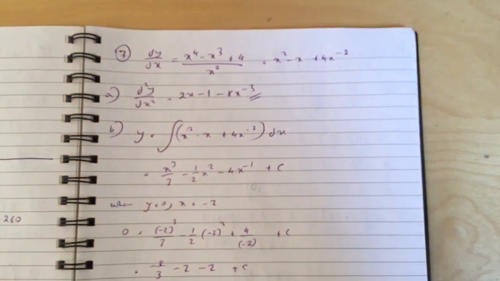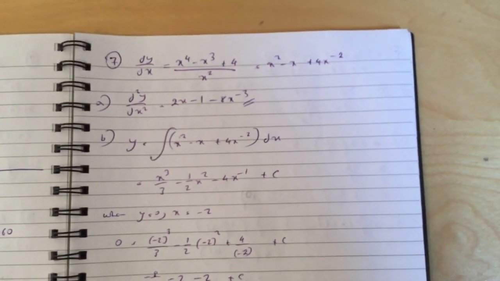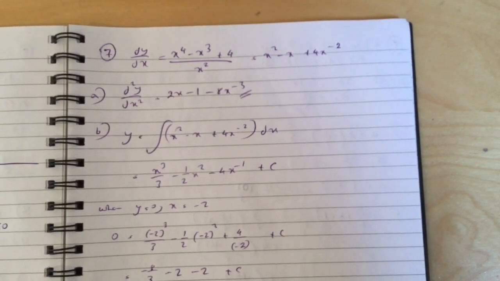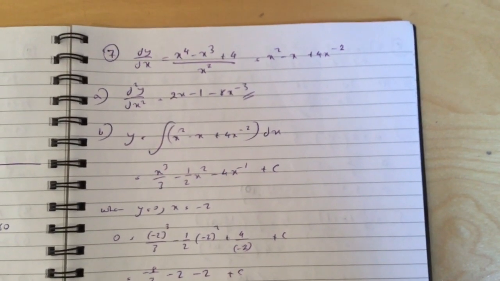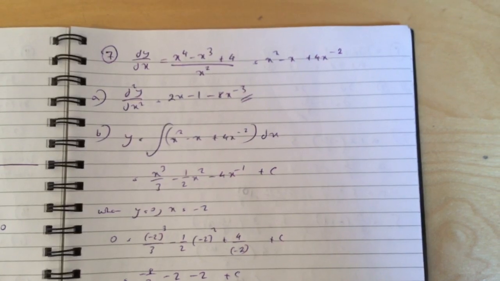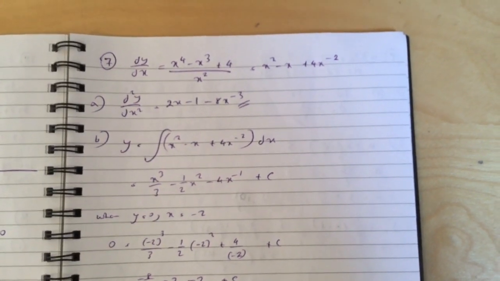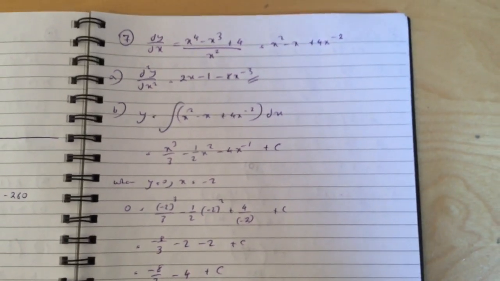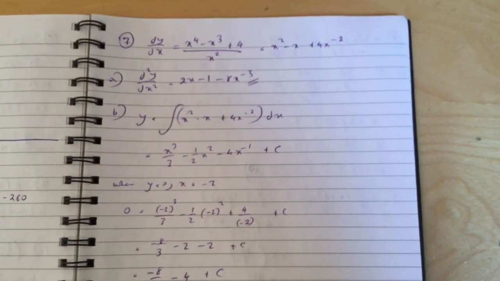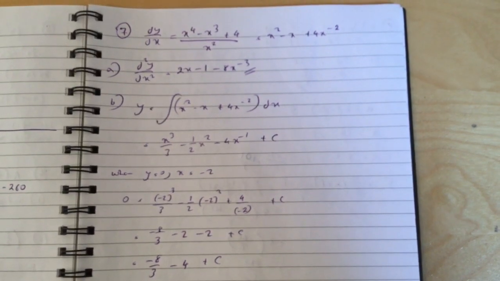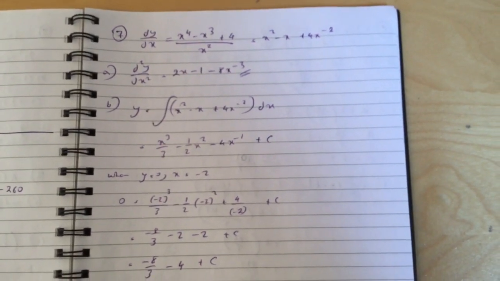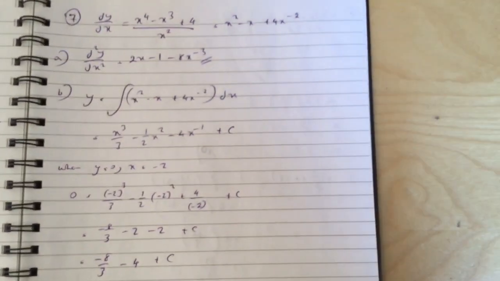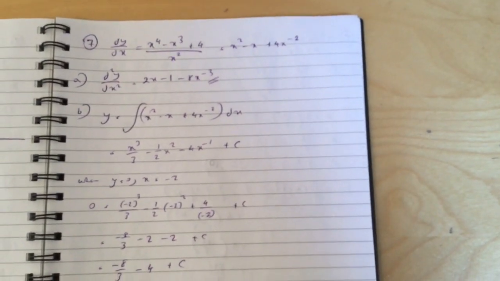Question 7, dy/dx is obviously that. So when you simplify this, x squared minus x plus 4x to the minus 2. So d squared y over dx squared is 2x minus 1, minus 8x to the minus 3. To get the y, you integrate dy/dx, so you just integrate the simplified version, which is x squared minus x plus 4x to the minus 2. When you integrate, you get x cubed over 3 minus half x squared minus 4x to the minus 1 plus c.